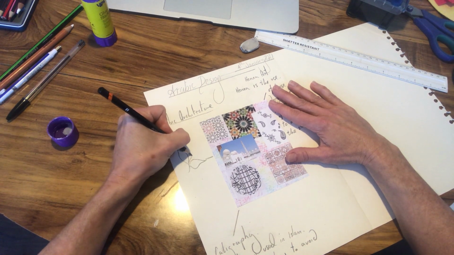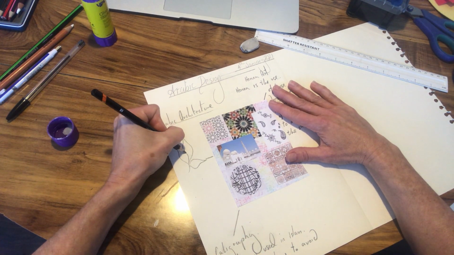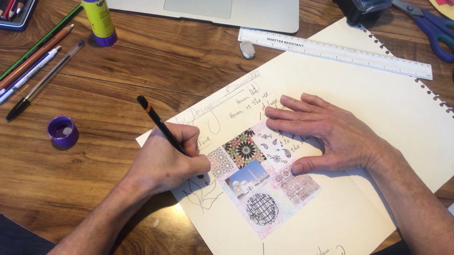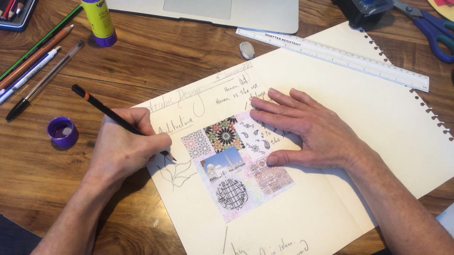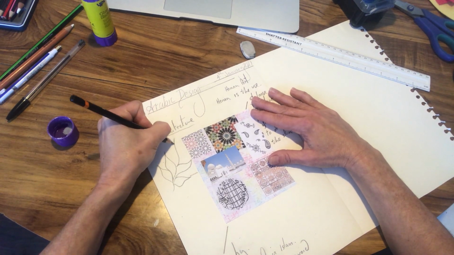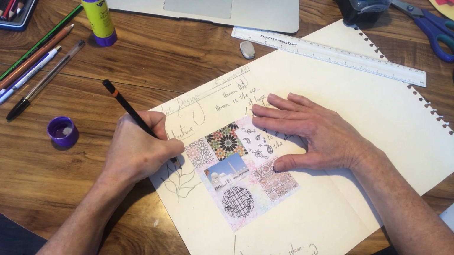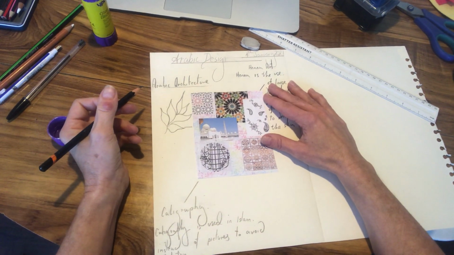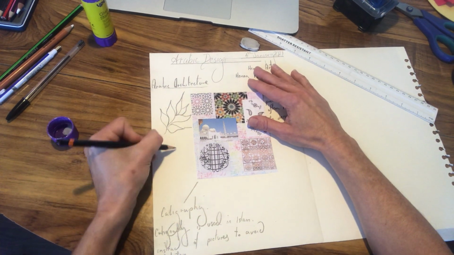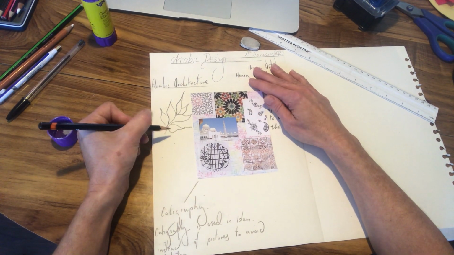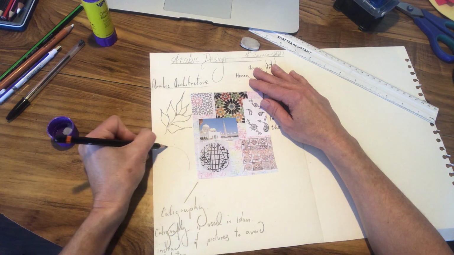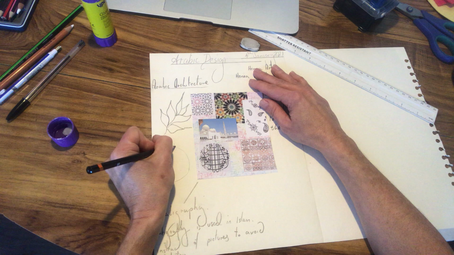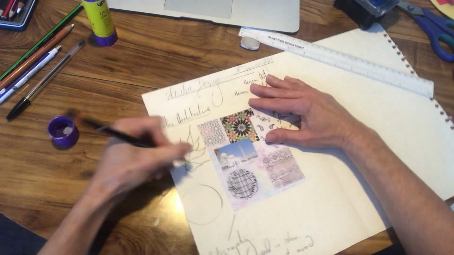This is nice. I'm doing this branch and leaf work here. It's quite nice. I also might have a go at some calligraphy, some circular pattern. Let's do some circular pattern because there's a nice circular design. So I've got my circle nice and strong.